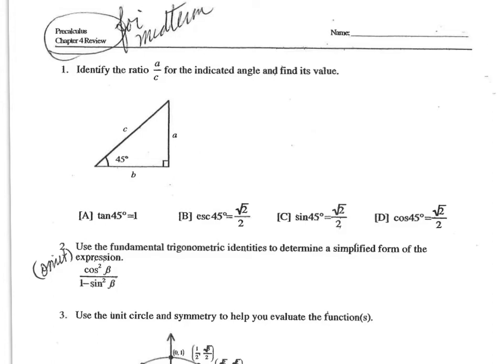For number 1, we want to identify the ratio A over C for the indicated angle and find its value. So if we look at A over C, we can see that we would use the sine function since we're looking for the opposite side over the hypotenuse. So we have the sine of 45 degrees would equal A over C.